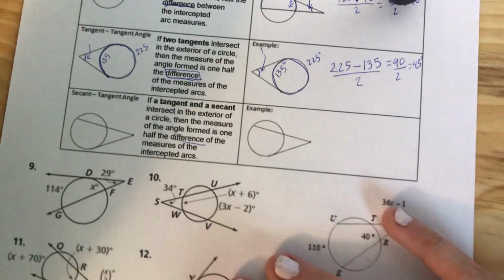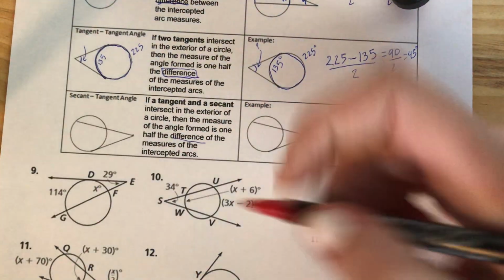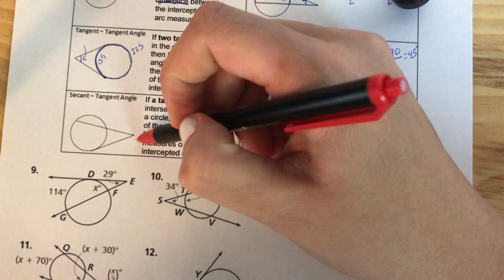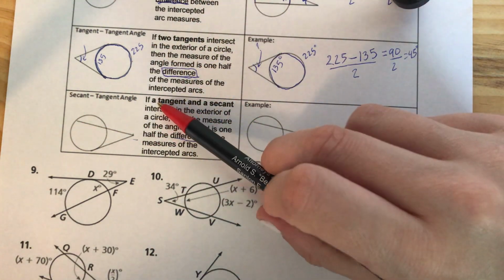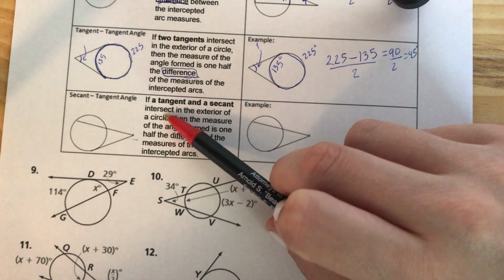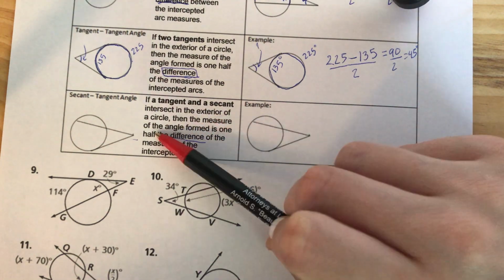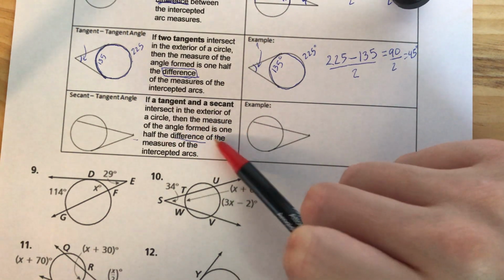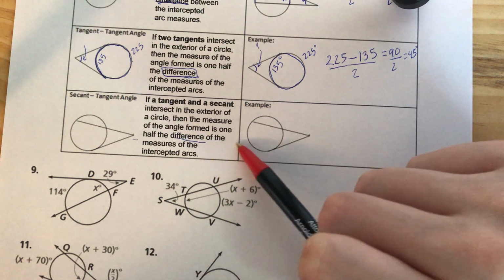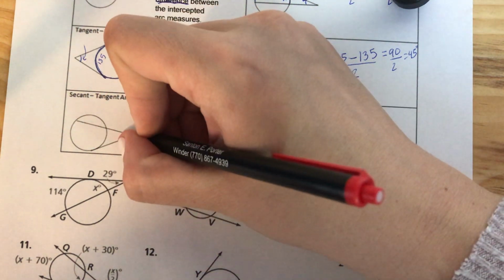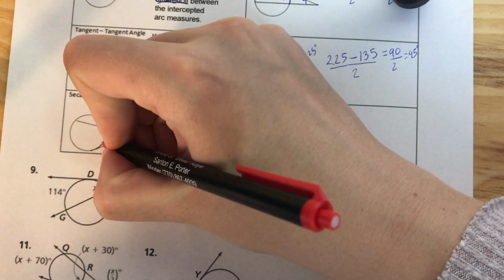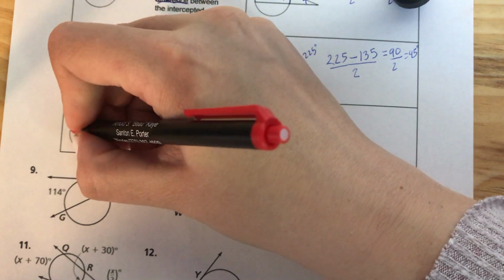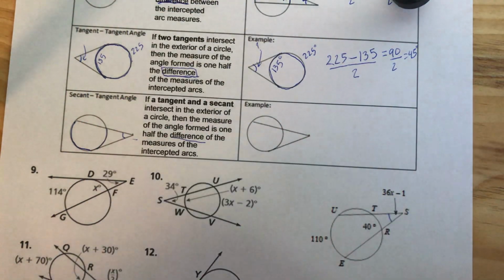All right, so let's go to this last example. The last example, we have a tangent and a secant, okay? But it's the same thing. If a tangent and secant intersect in the exterior of a circle, then the measure of the angle formed is 1/2 the difference of the measure of the intercepted arc. So that means this angle would be the difference of these two arcs divided by 2, okay?